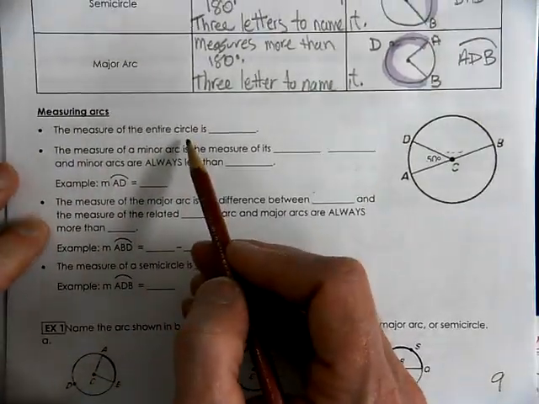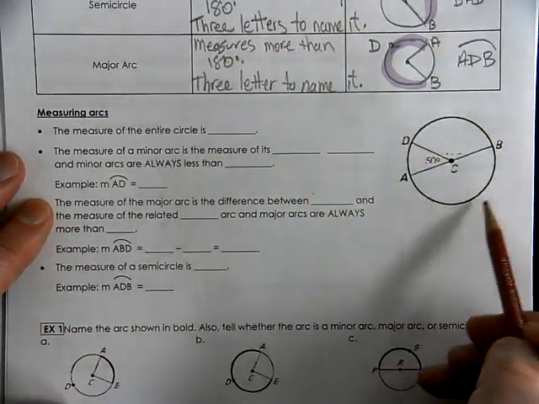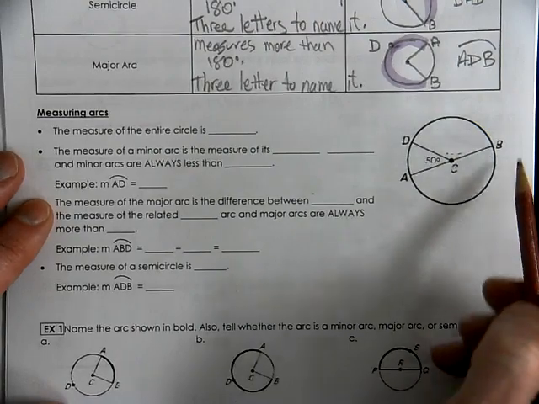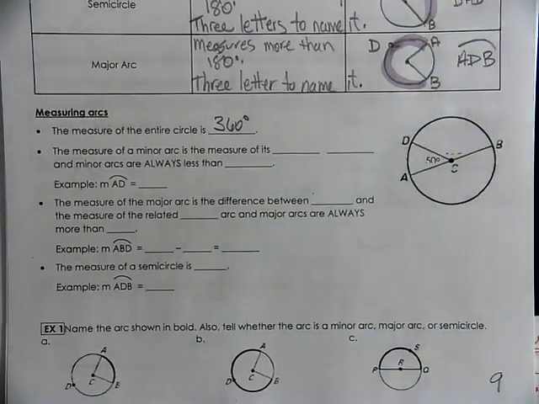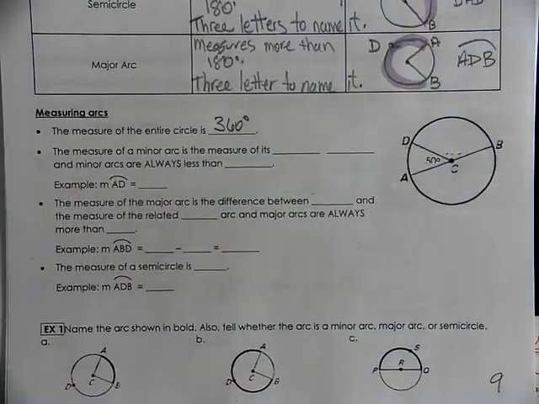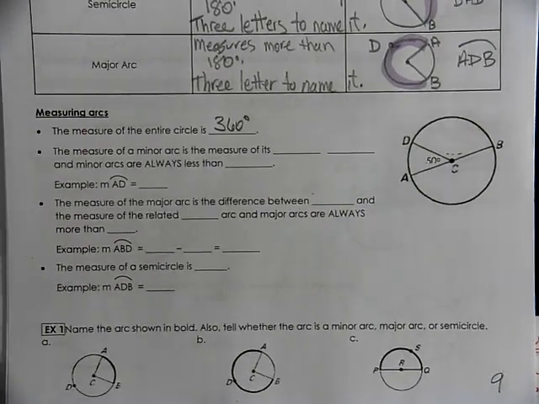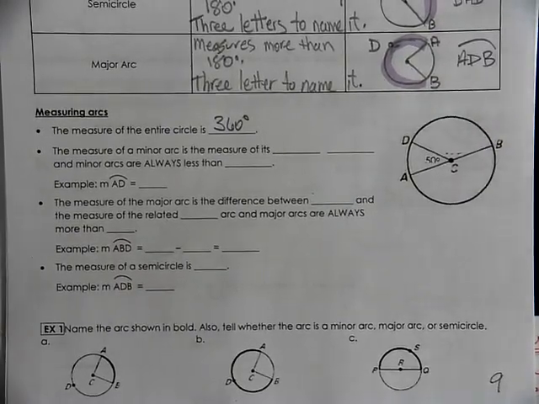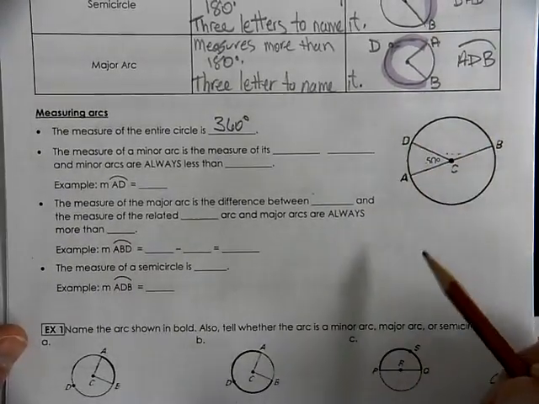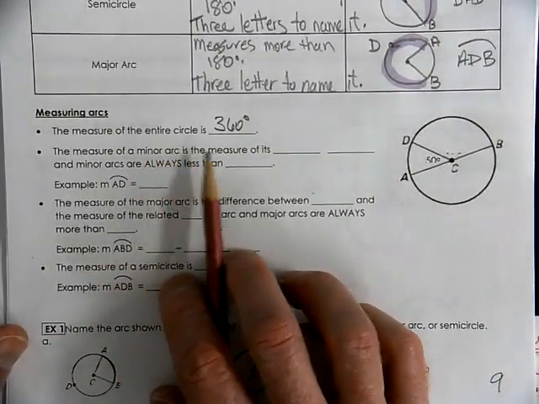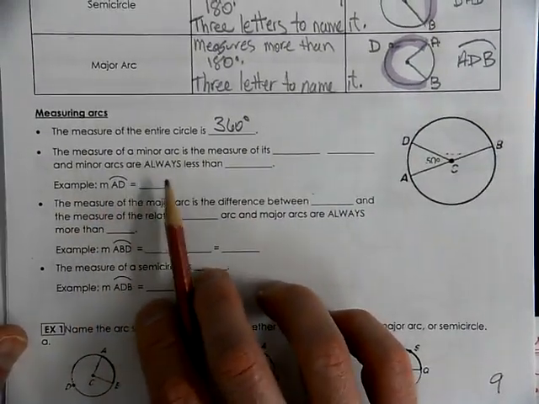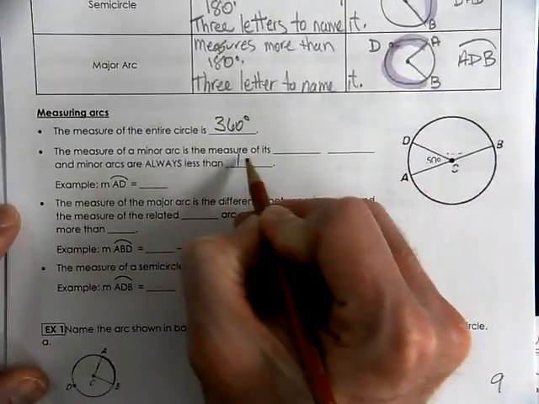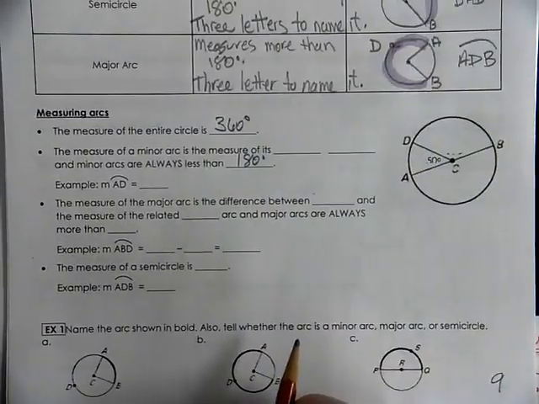So the measure of the entire circle, we go all the way around the entire circle in terms of a degree, we would be saying that it's 360 degrees. If a dog's chasing its tail, it's going to be running in 360 degrees to chase that tail, because it goes around in a full circle to do it. The measure of a minor arc is the measure of its central angle, and the minor arc is always less than 180.